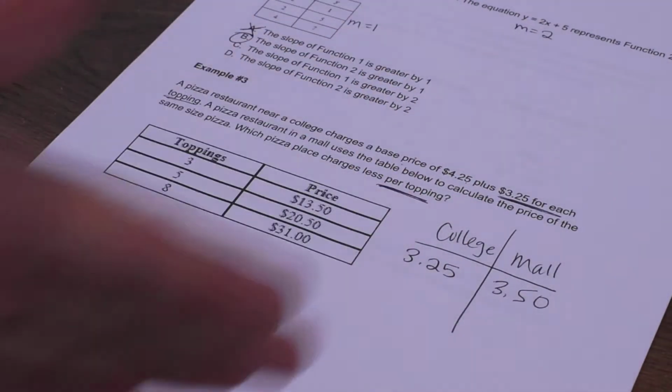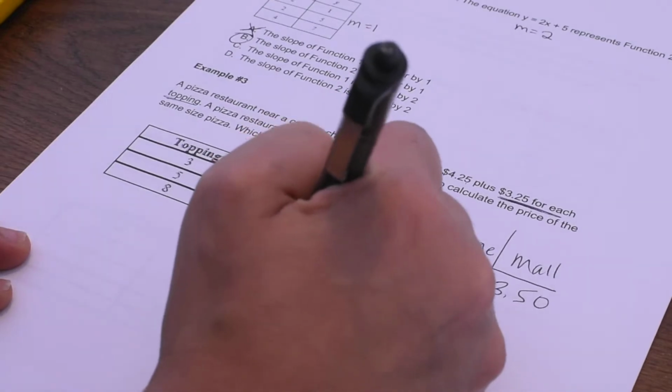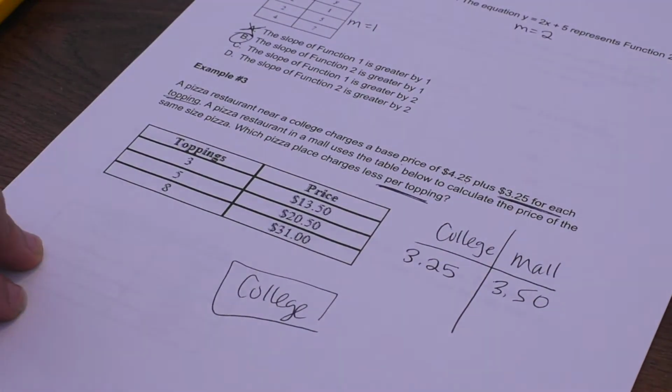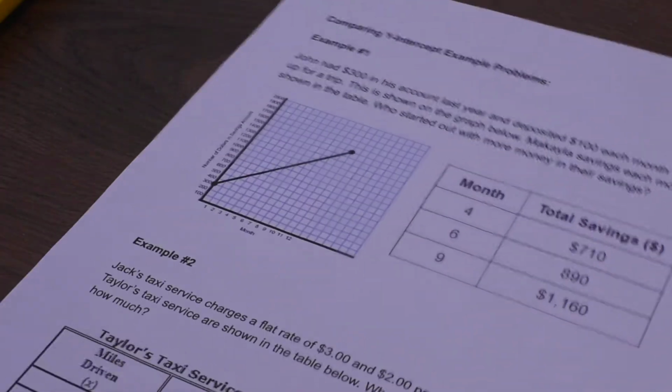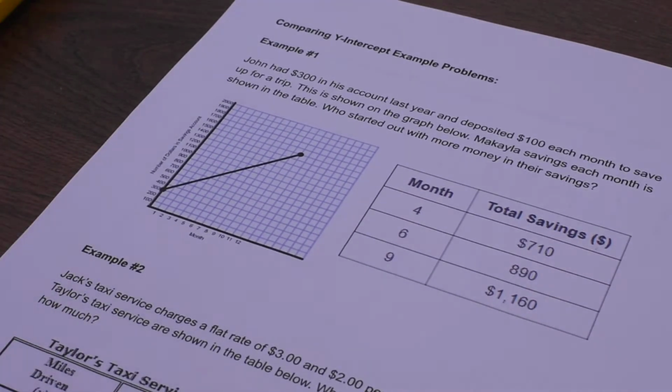So which pizza place charges less? The college. Cool. So that was comparing slope. So now we're going to compare y-intercepts. I'm going so fast, my battery's about to die, and I'm trying to get this done.